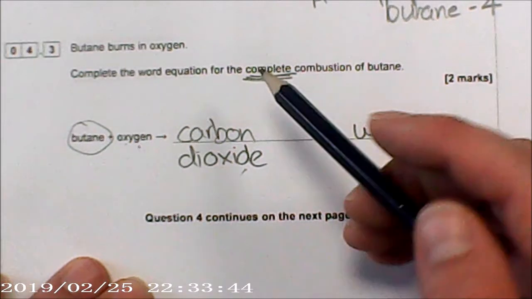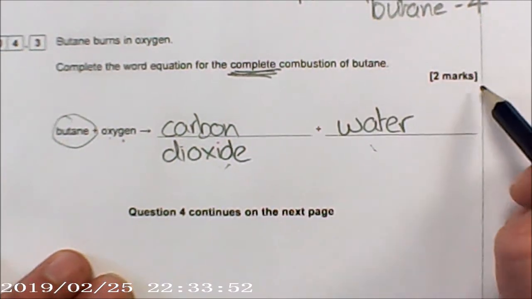So you're going to get 1 mark for carbon dioxide. Most people get carbon dioxide. Very well done if you got water as well. That would be your 2nd mark.